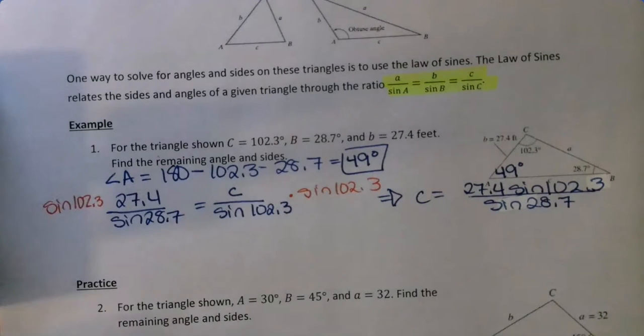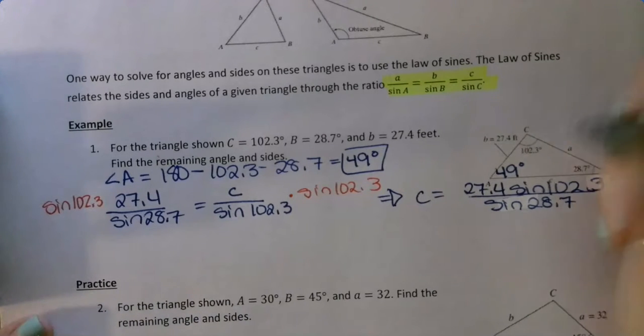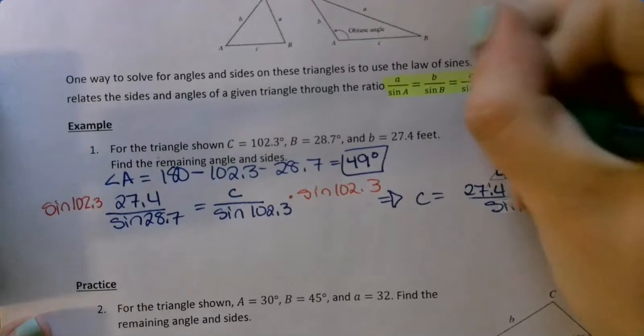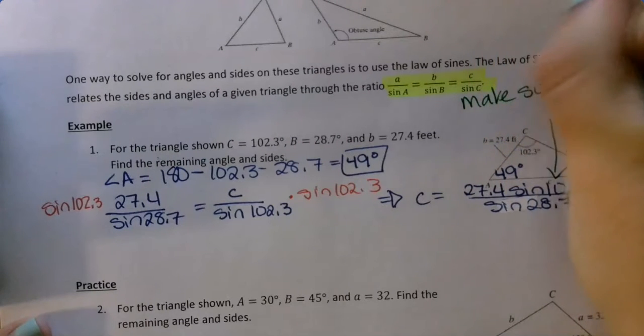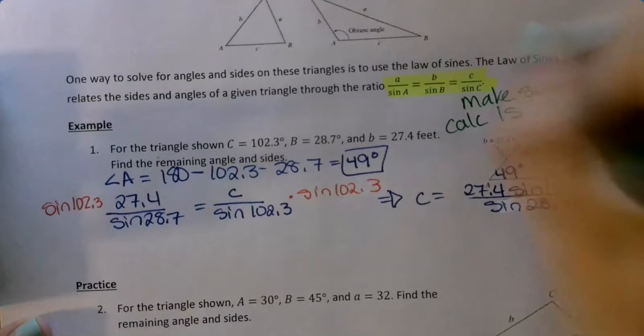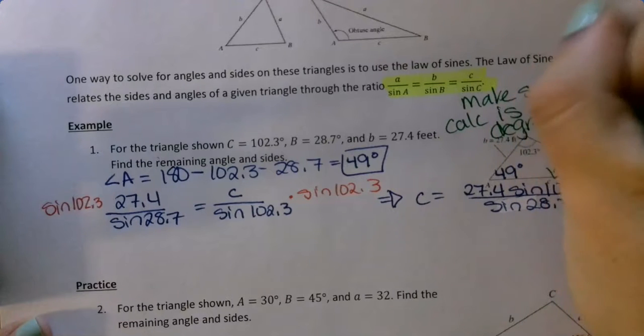Okay, then I want to go ahead and type this into my calculator. I need to do what before I type this in the calculator? Oh, you were so close. Not radians. I'll show you in a second. Let me finish writing this.